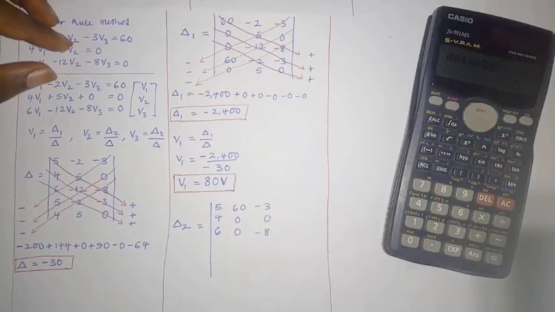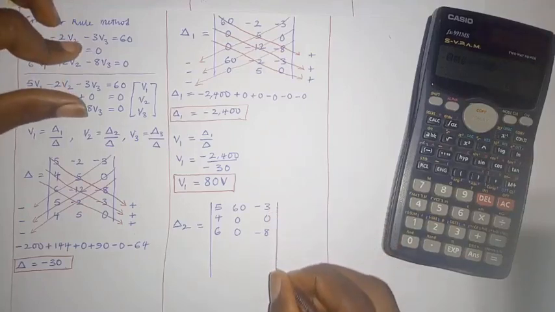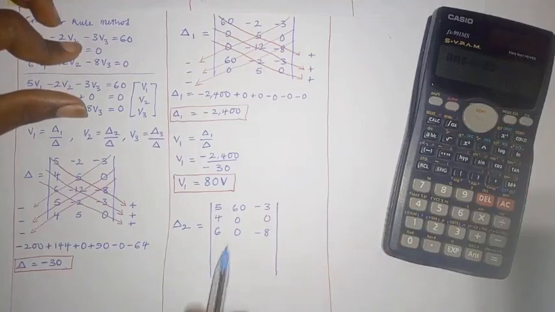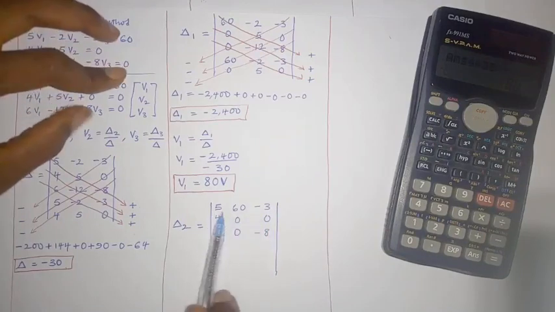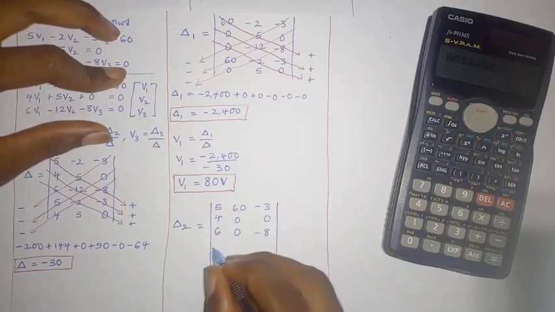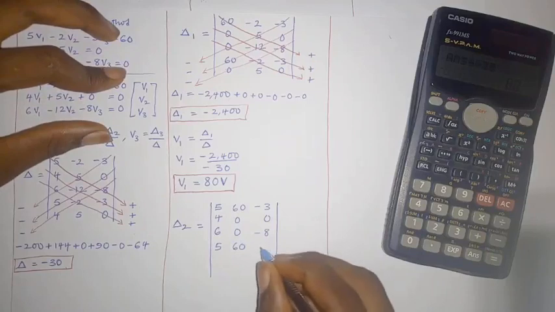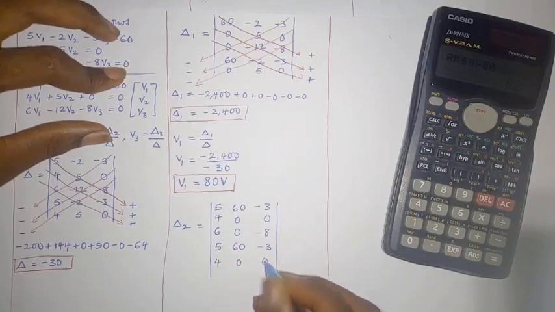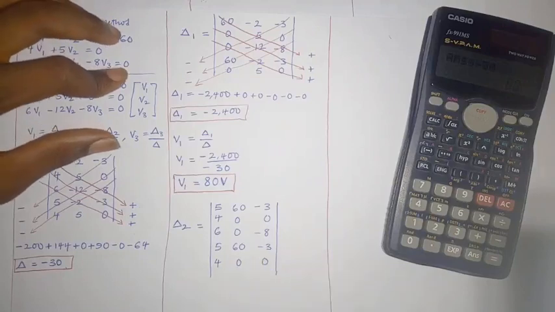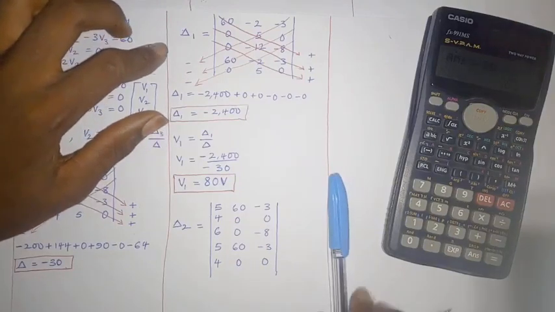Okay, so we are going to repeat the first 2 rows. So it will now be 5, 60, minus 3, then another one, 4, 0, 0. Okay, it's now complete. You now draw the line.